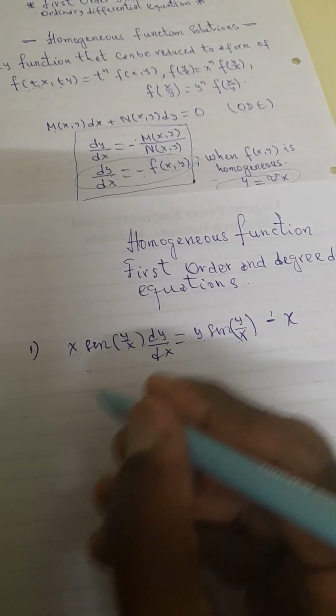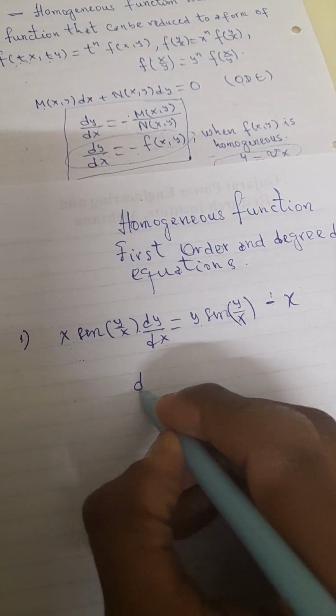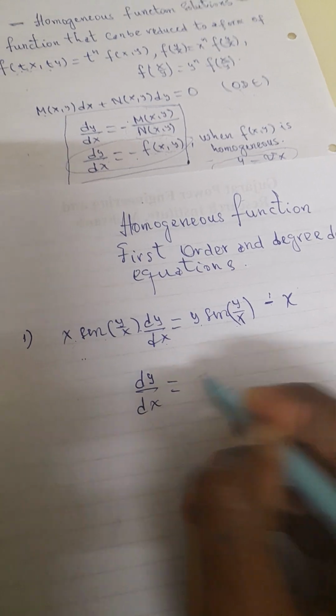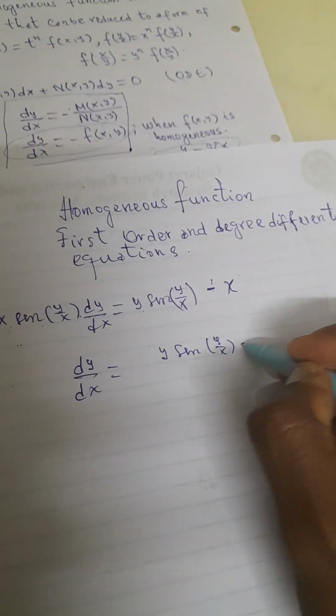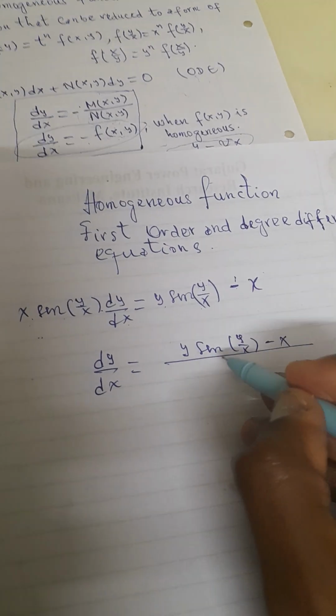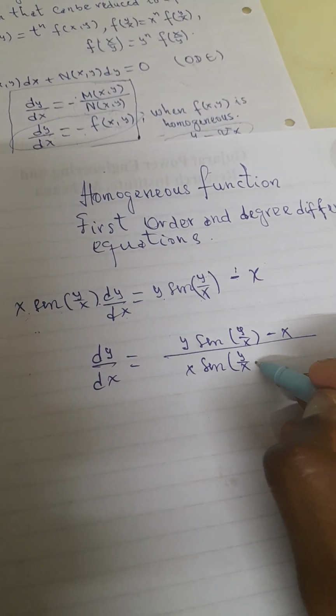Then let us just separate them. dy upon dx will be equal to y sin of y upon x minus x, all upon x sin of y upon x.